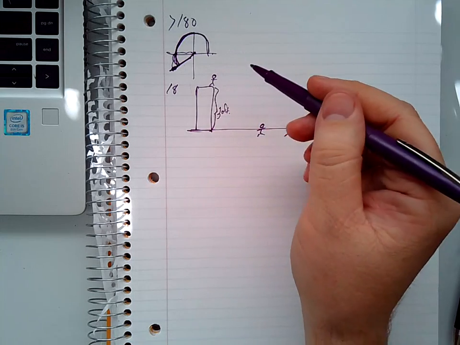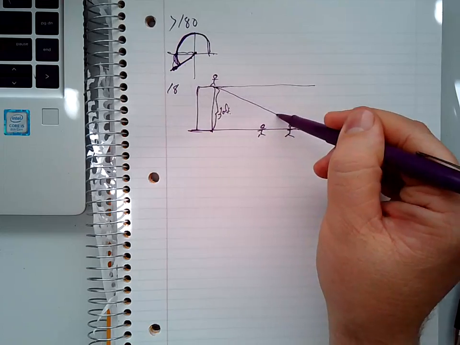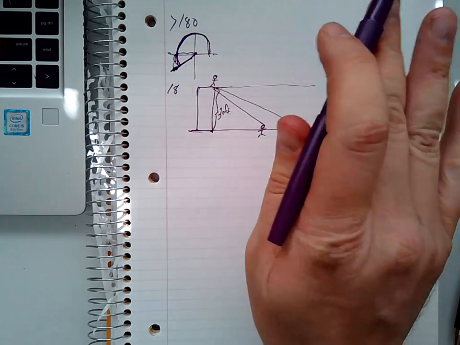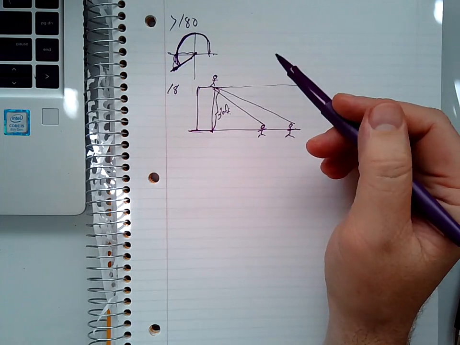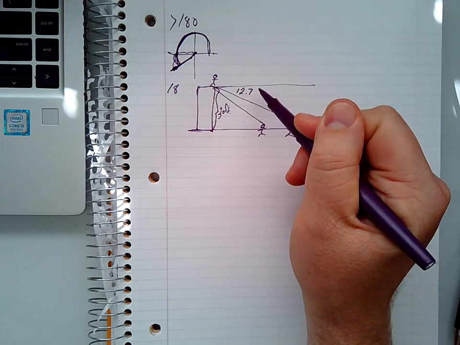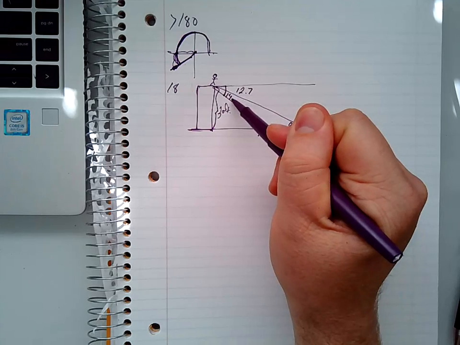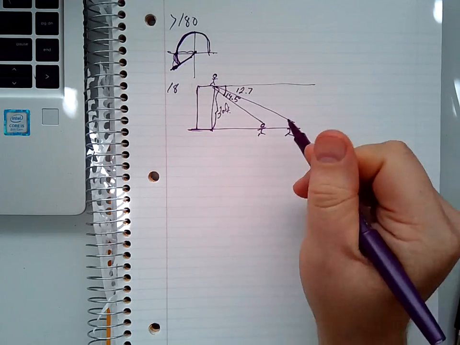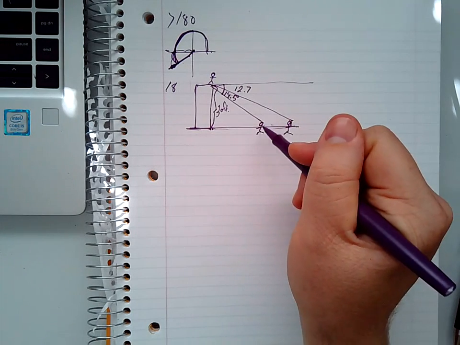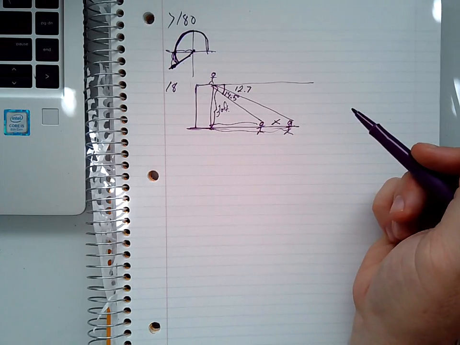The angles of depression, you remember angles of depression go from horizontal down, right? So from horizontal down. It says the angles of depression are 12.7. We know this one's going to be 12.7 because it's smaller. And this one, this total one, is going to be 14.5 degrees. How far apart are the swimmers? So we need to find this distance from the outside swimmer to here, and this distance from the inside swimmer to here. We're going to subtract those two to find that distance right there.